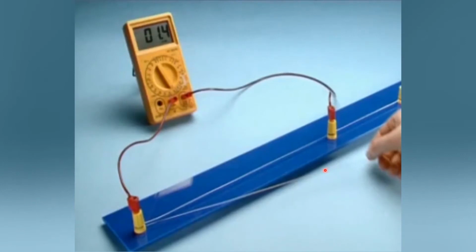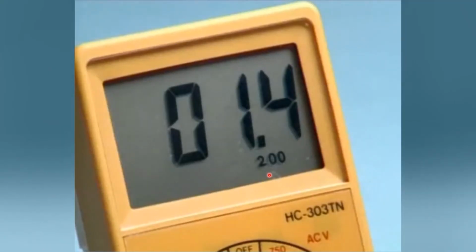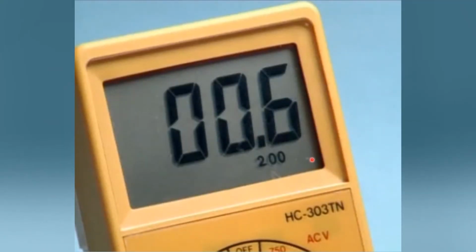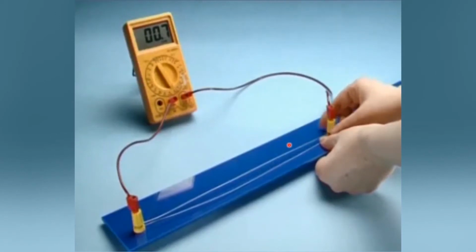Now let us see what happens if the area of cross section of the wire is increased. So we take again another length of wire and make it thicker. Now increase in the thickness of the wire decreases the resistance to 0.7 ohm.